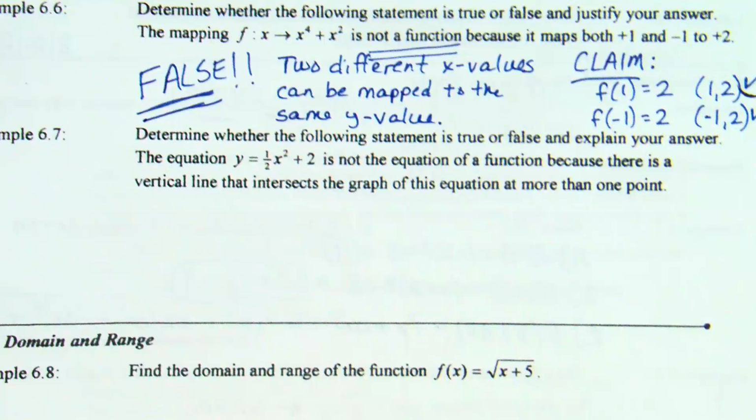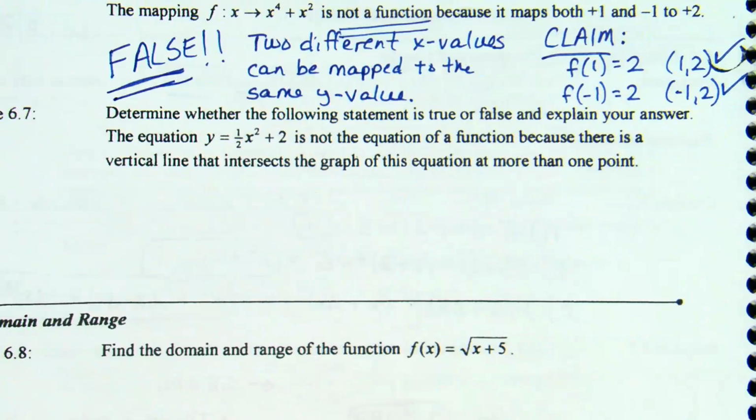Sometimes the hardest part of calculus is getting past all the math talk. You have to learn to look for words, dig in, and analyze. Okay, example 7. Determine whether the following statement is true or false and explain your answer. The equation y equals 1/2 x squared plus 2 is not the equation of a function because there is a vertical line that intersects the graph of this equation at more than one point.